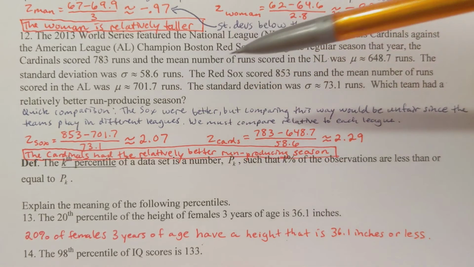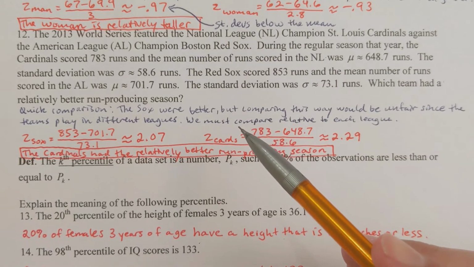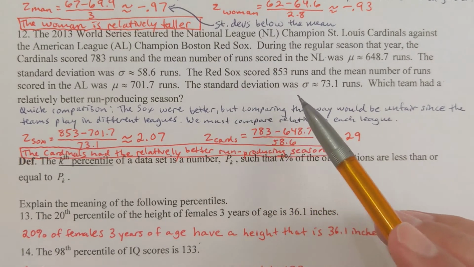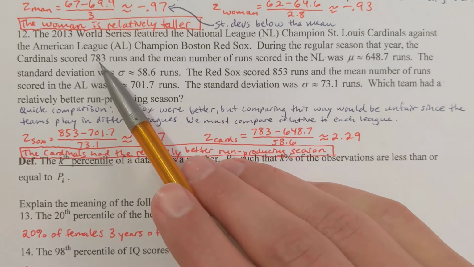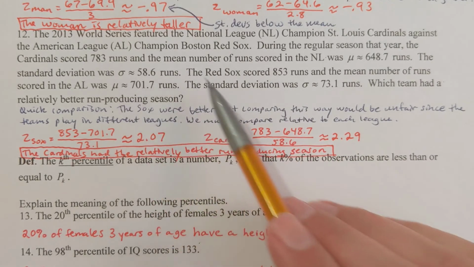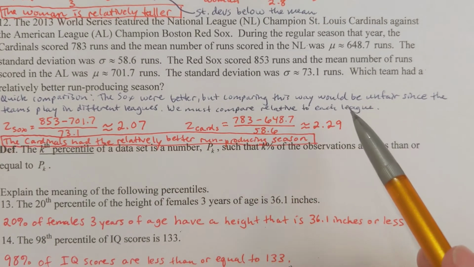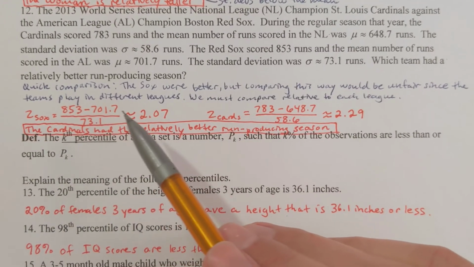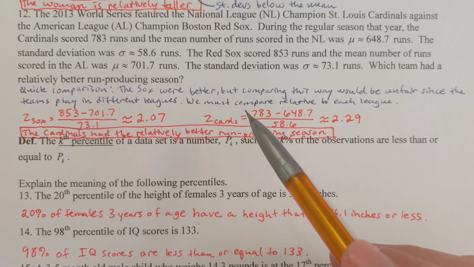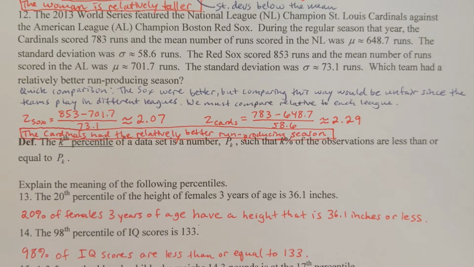Well, again, a quick comparison would be to say that the Red Sox were better because they scored more runs, right? So 853 is way more than 783. But it would be kind of unfair to compare the Red Sox to the Cardinals, since the teams play in different leagues. The Red Sox play in the American League and the Cardinals play in the National League.